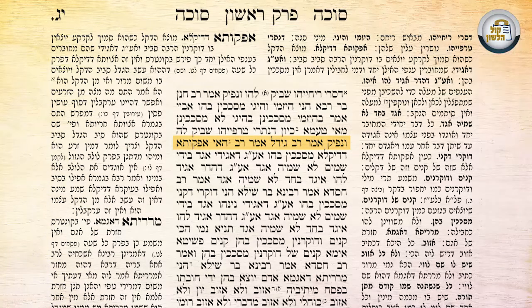So with the structure in mind, we now turn to the Gemara. Omar Rav Gilo Omar Rav, Hai Afkusa de Dikla, Misachachin Behu. The Afkusa de Dikla is a part of the palm that grows in the fashion that you can see illustrated in 190. So that is what you're using as schach.